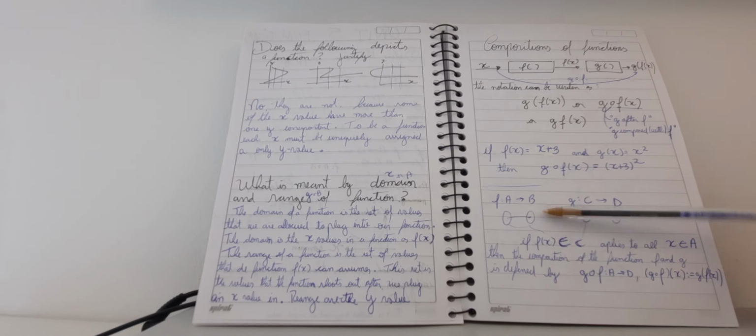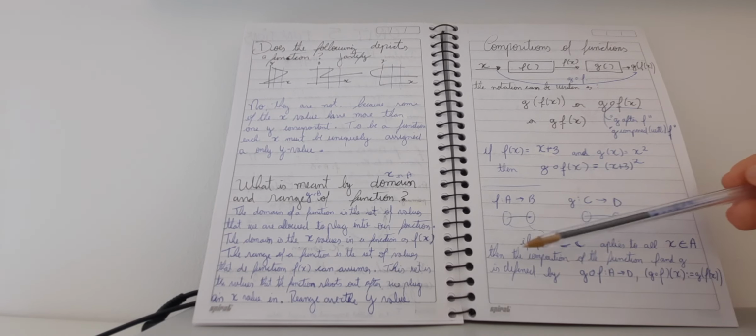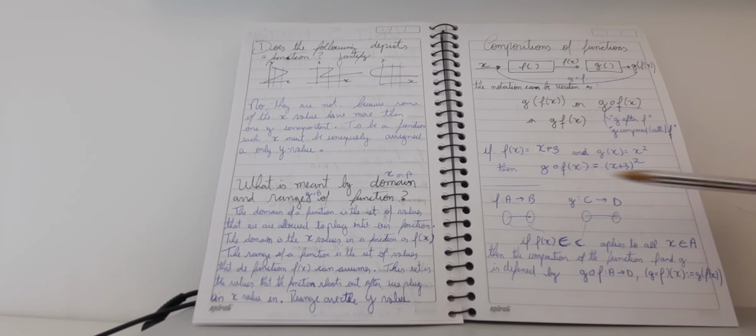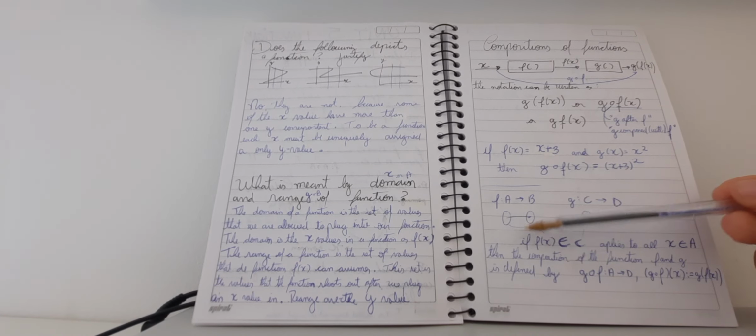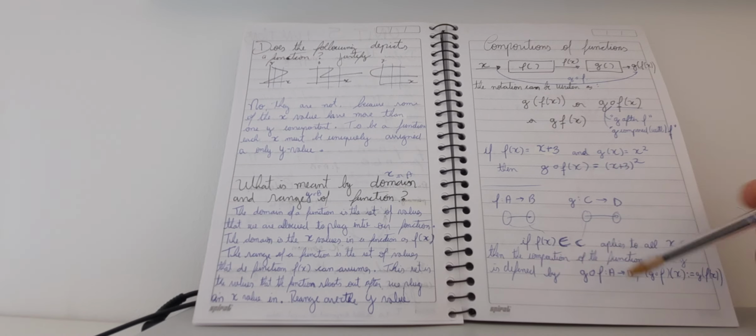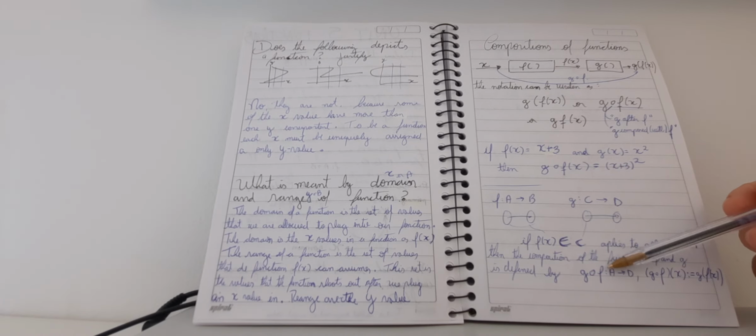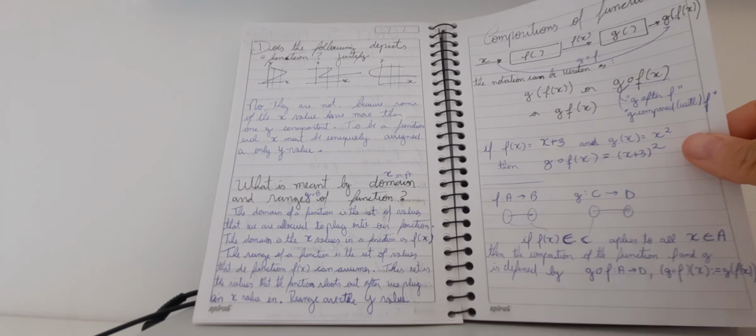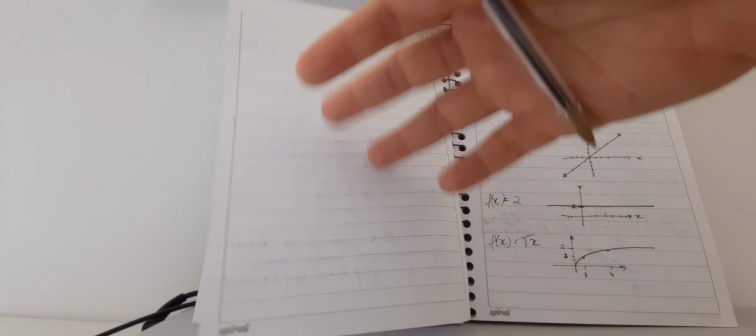If f of x belongs to C for all x belonging to A, then the composition of the functions g and f is defined by g after f of x. Oh, you don't get it. I'll just skip it.